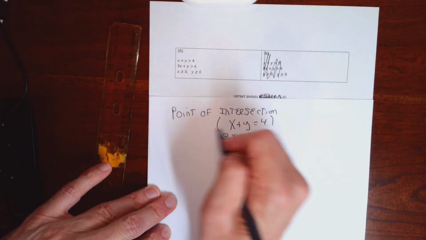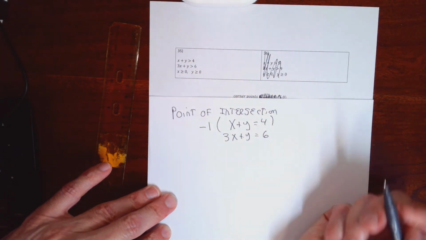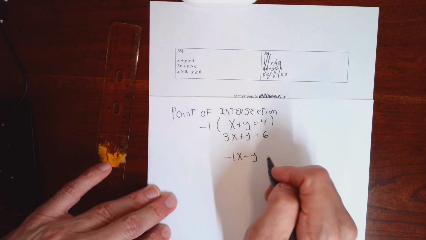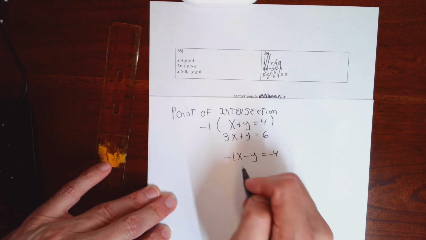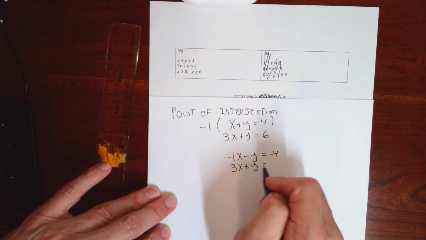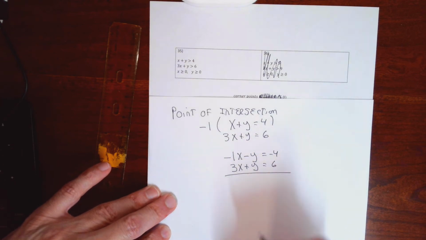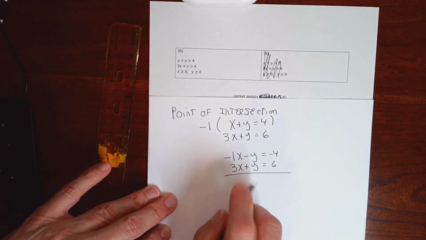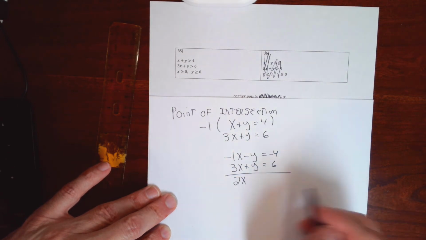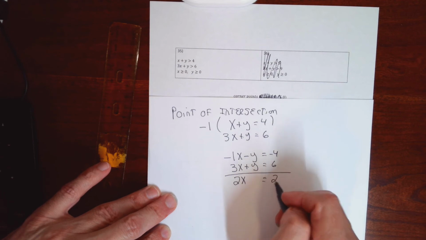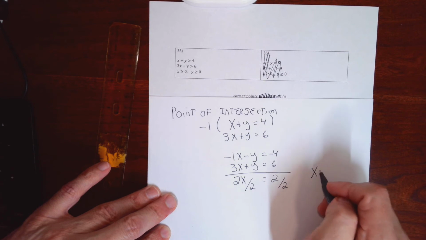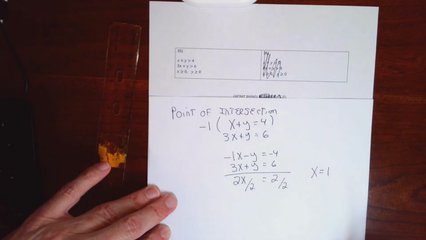I'm going to multiply the top equation by -1. I'm going to get -1x minus 1y equals -4. And then the bottom equation doesn't need to change. I can add these together. -1x plus 3x is positive 2x. I designed the y's to cancel. -4 plus 6 is positive 2. Divide by 2, divide by 2. The x coordinate of where they intersect is x equal to 1.